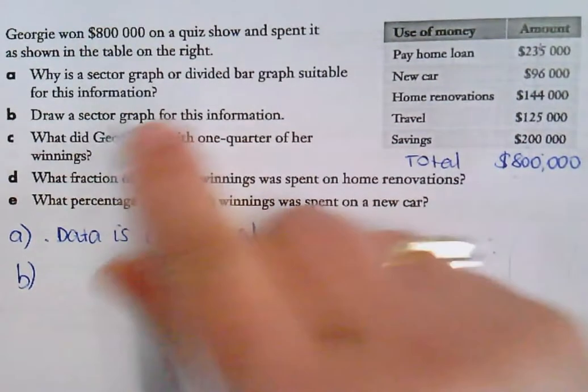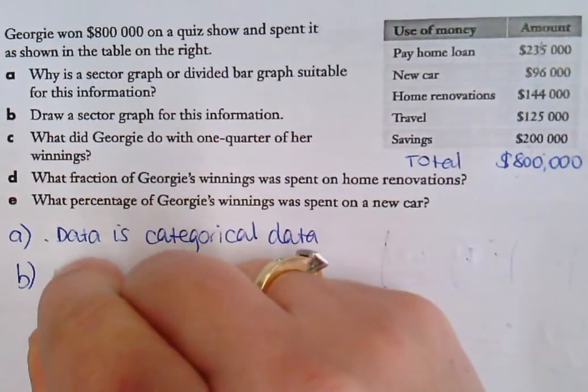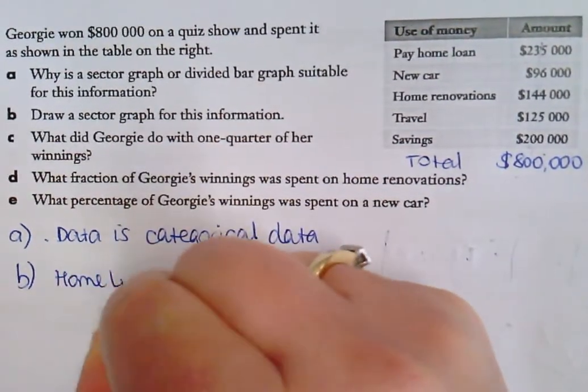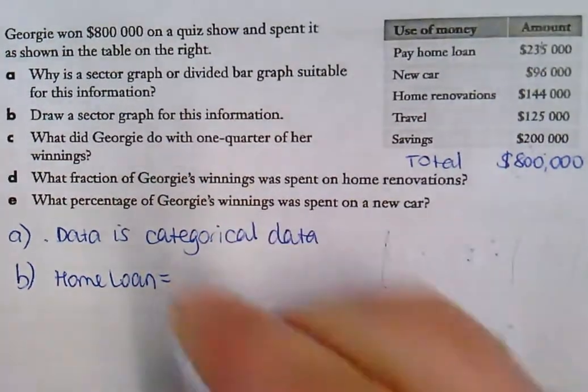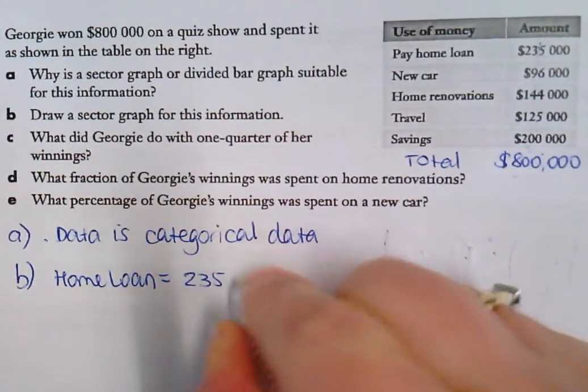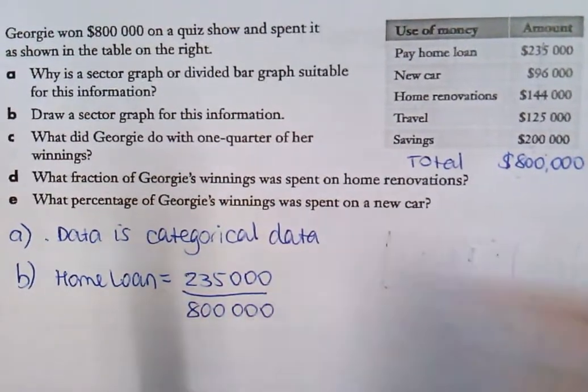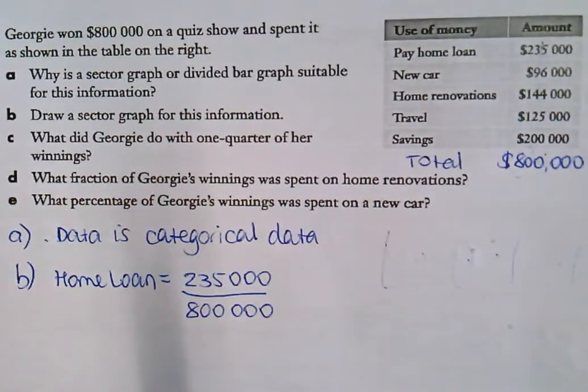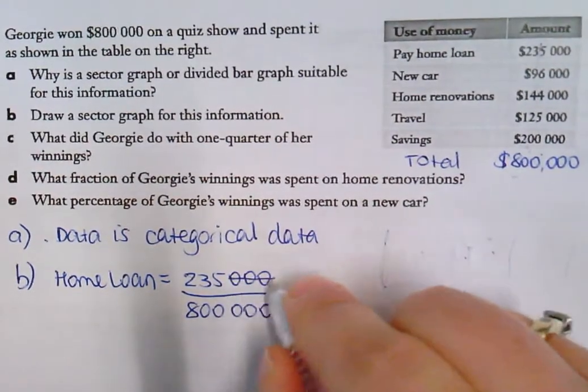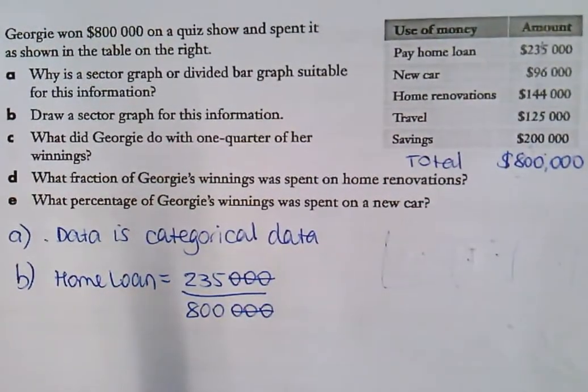So the sector graph, let's look at the home loan. How much is the home loan? It's 235,000 over 800,000. That's the fraction that is for the home loan. Now, you know what I'm going to do? I'm going to cross off the 3 zeros from the numerator and the denominator.